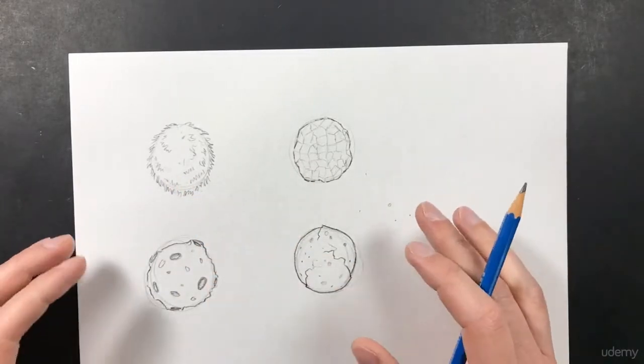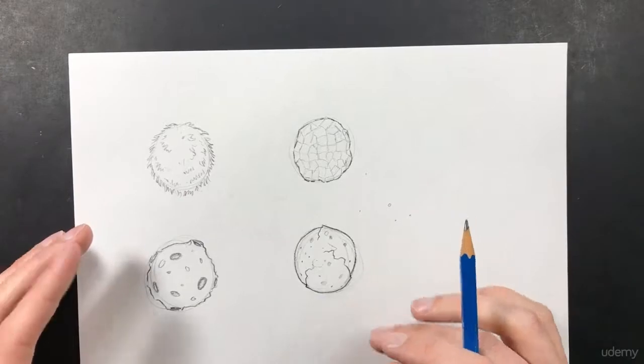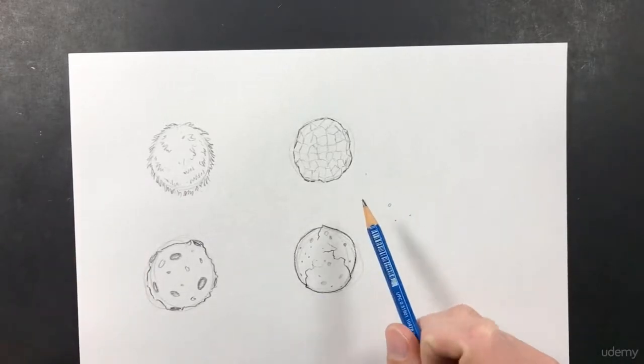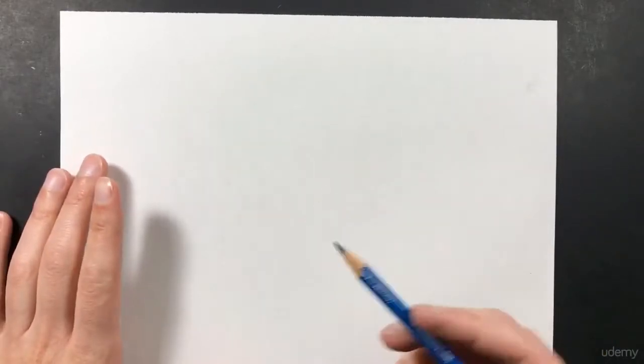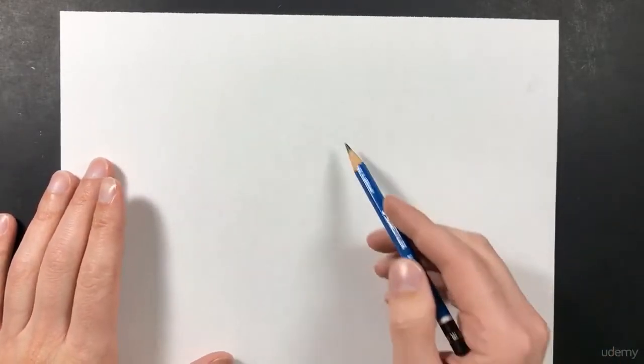Now, to really make your textures look realistic, you need to be using highlights and shadows. So now we're going to start working with highlights and shadows to create our texture. So what we're going to do is create a fur ball like we did before, but this time we're going to use highlights and shadows to make that look a lot more realistic.